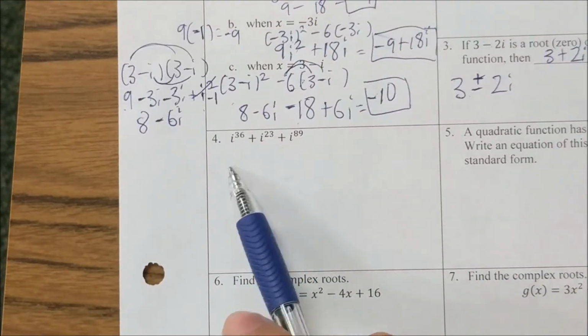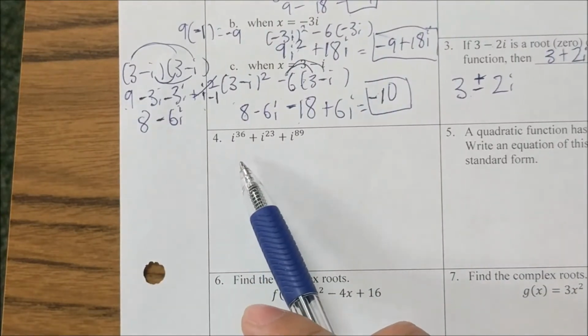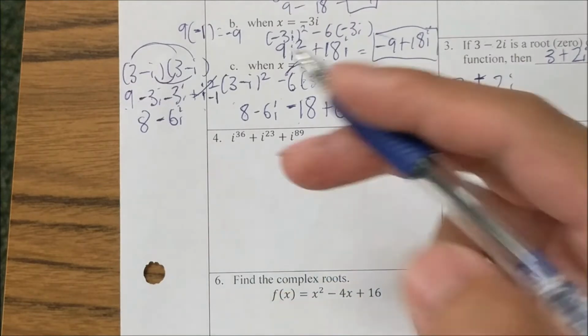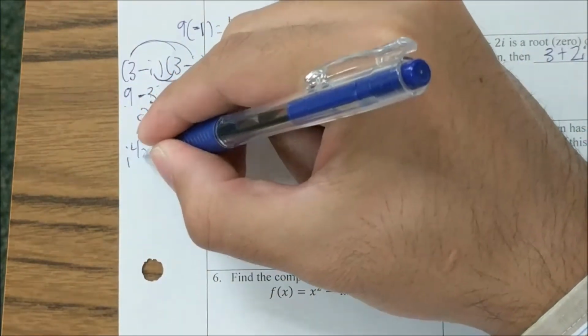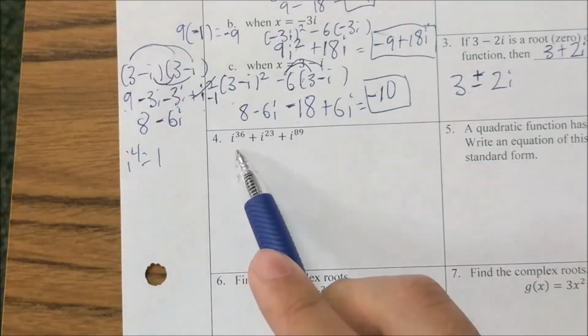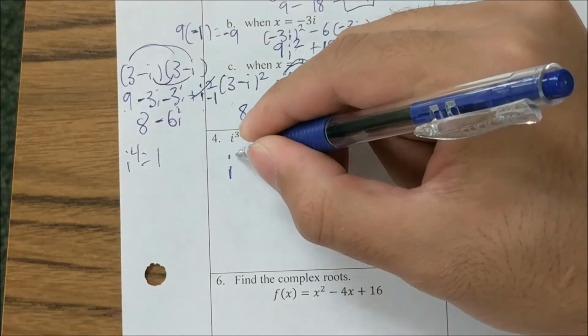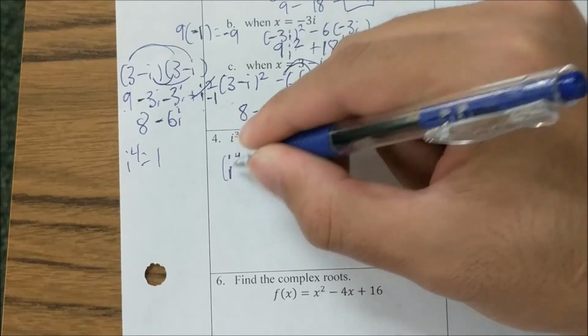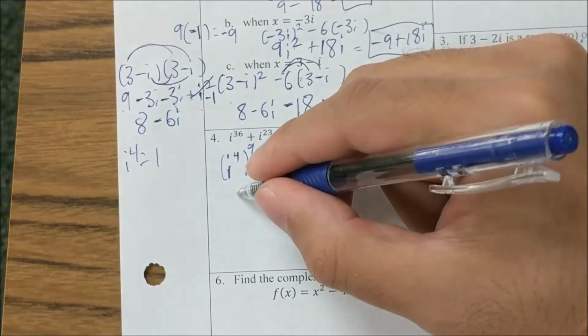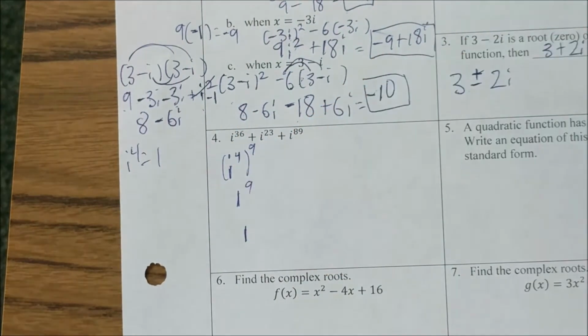All right, so here we want to take out as many groups of 4 as we can, because remember, i to the 4th power equals 1 whole. So i to the 36th power, that's i to the 4th all to the 9th, which is positive 1 to the 9th, which is just 1.